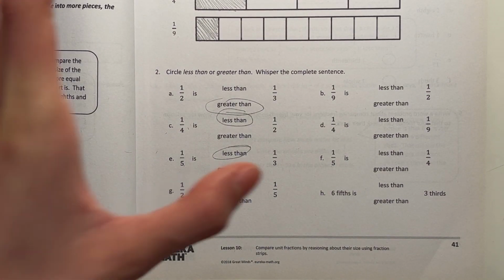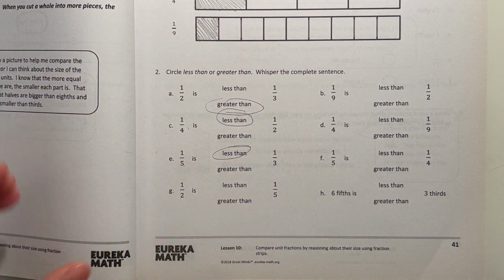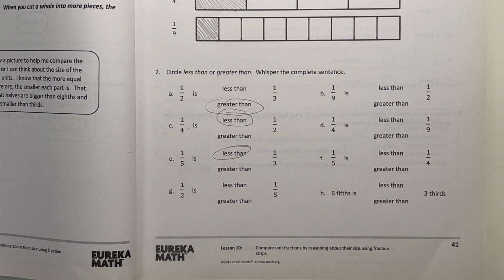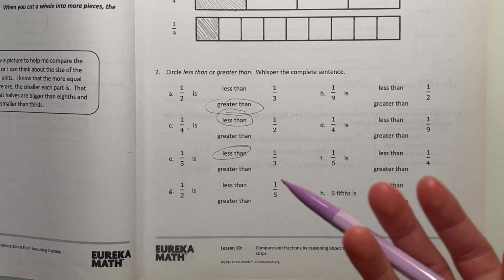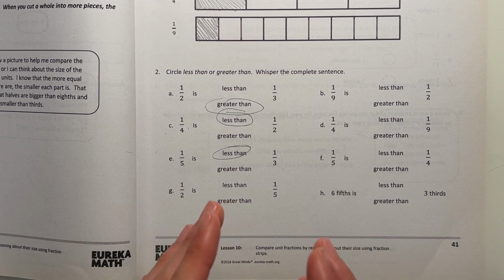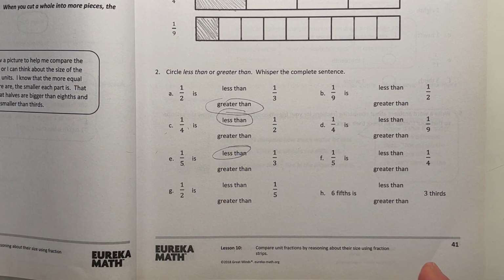That's because if you have the same thing, and you're splitting it into a smaller amount of groups, then each group would be bigger. But if you're splitting it into a bigger amount of groups, then the size of each group would be smaller.